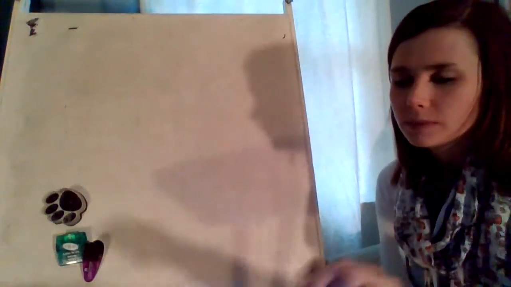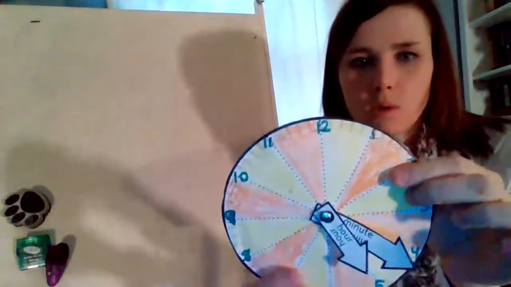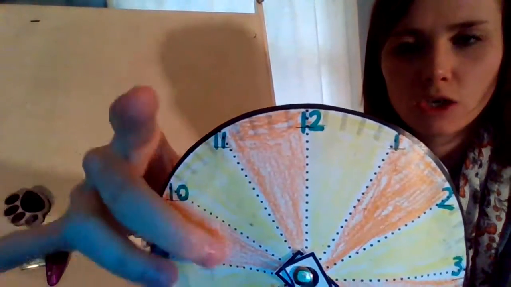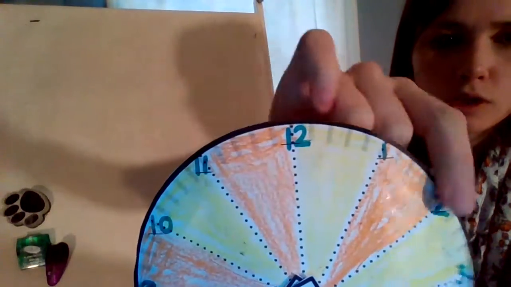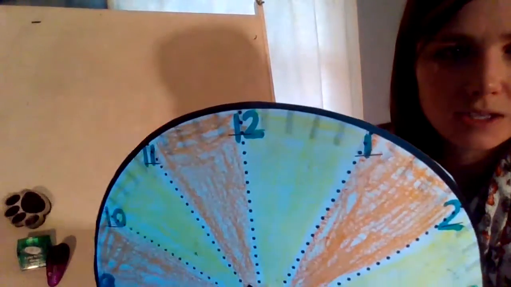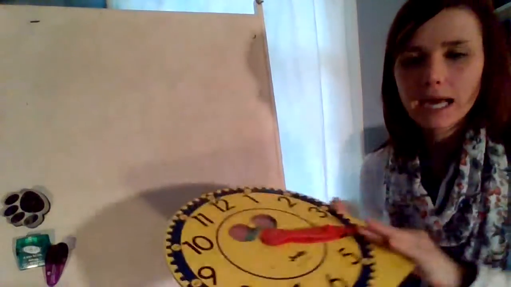Okay. Now, let's do a quick review. Let's get out your clock that you made yesterday. Really try to make sure your numbers are on those little itty bitty lines. I saw some of you wrote your numbers in your colored spaces. You really want to write those numbers, 12, 1, 2, and all the way around on those itty bitty lines. That'll be super, super helpful. All right, now we're going to make some times together.